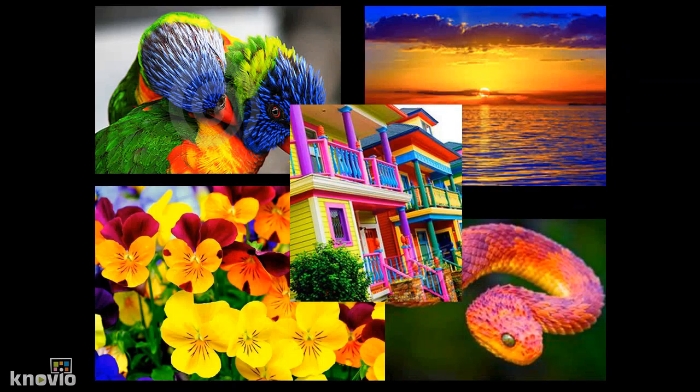Did you have any idea there were so many details when it comes to color mixing? It's worth knowing though, because what would our world be without colors?